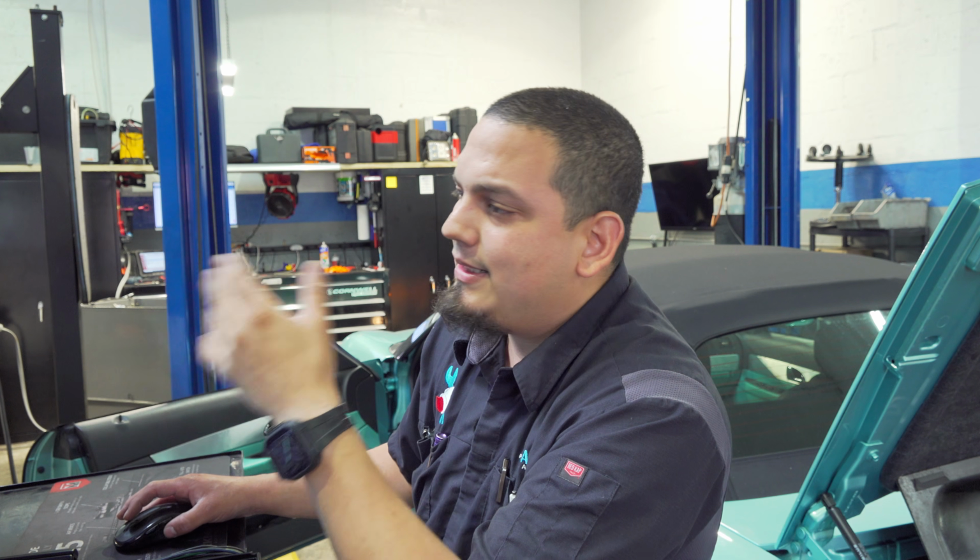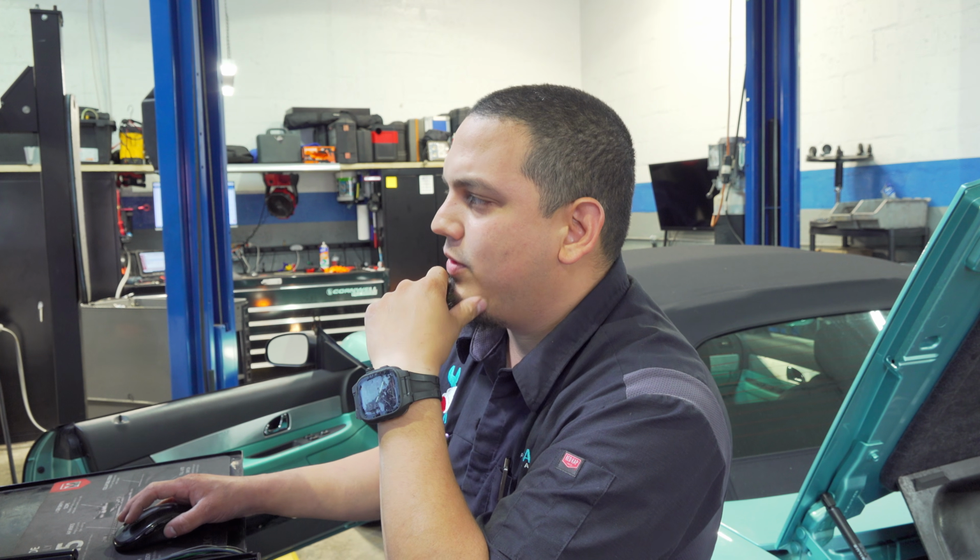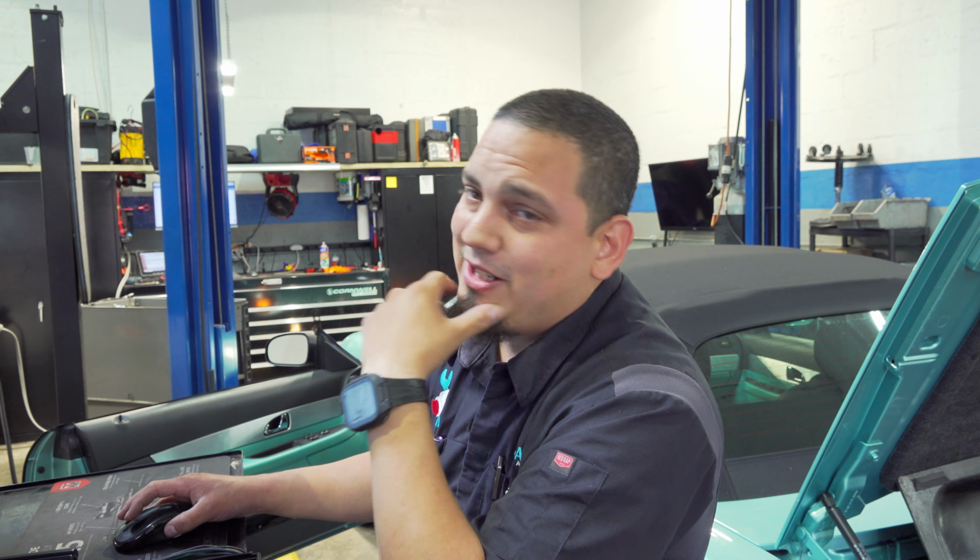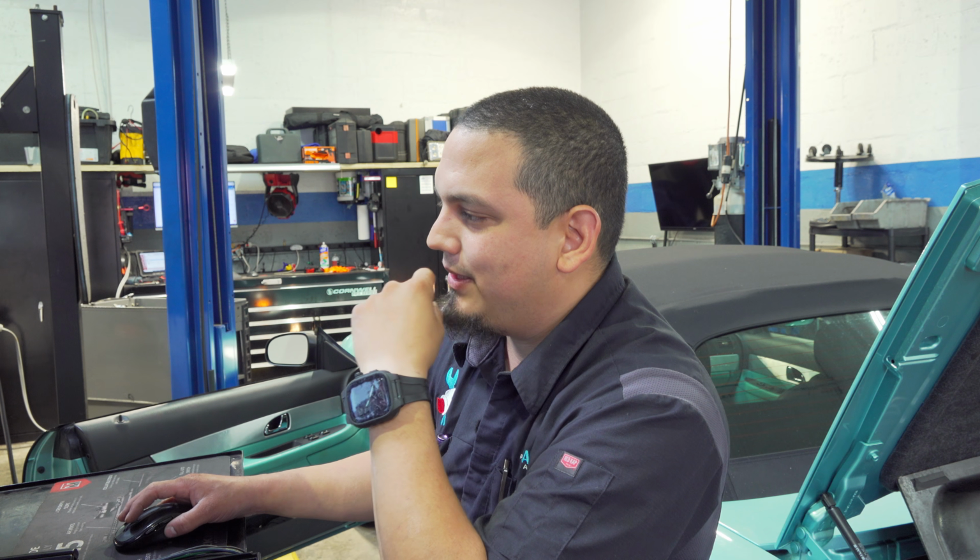But that might be a little more disassembly, and we may need to ask for more time because we're checking for lights here, so we're not putting too much time. So let's go ahead and keep digging.